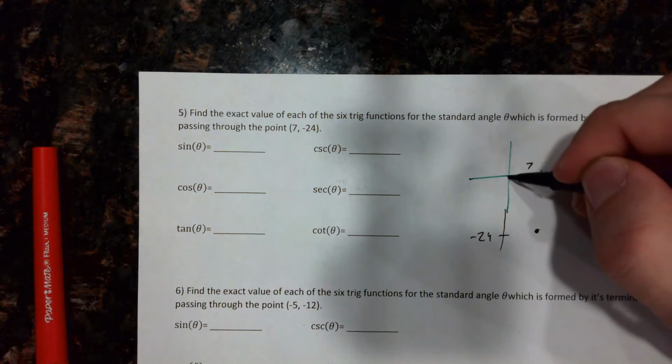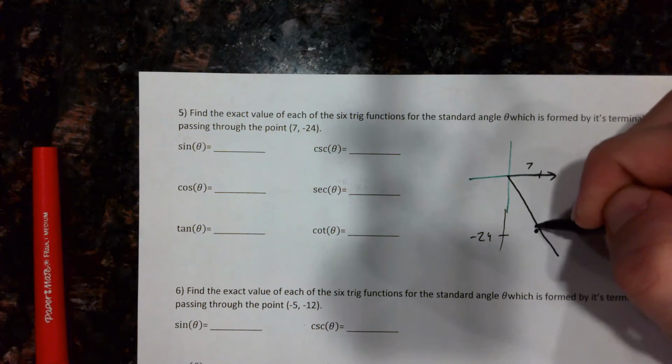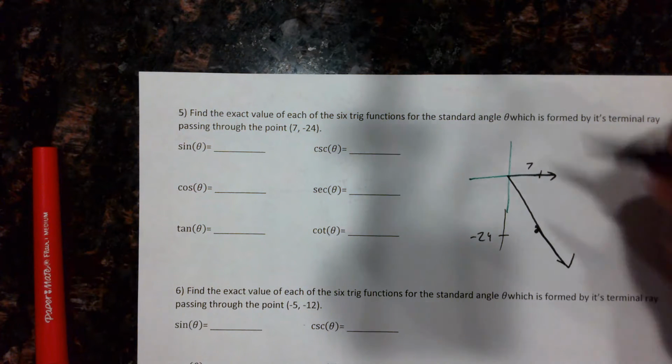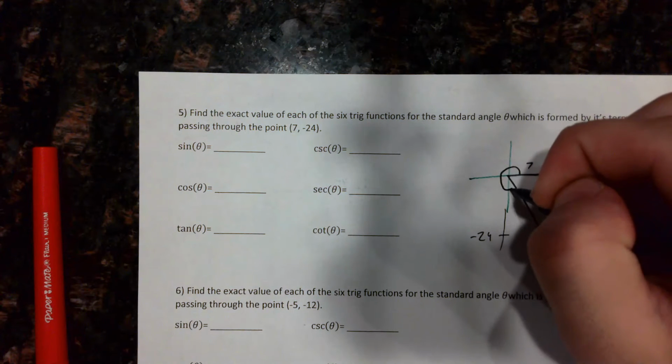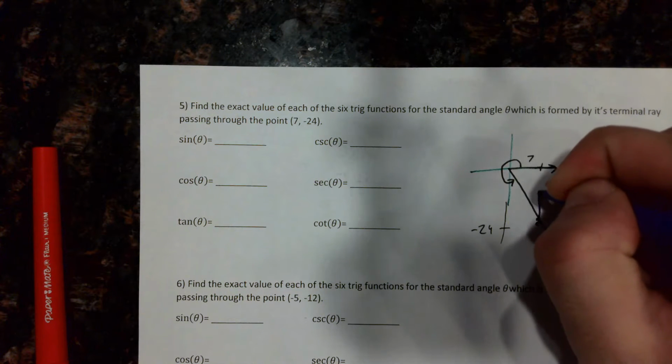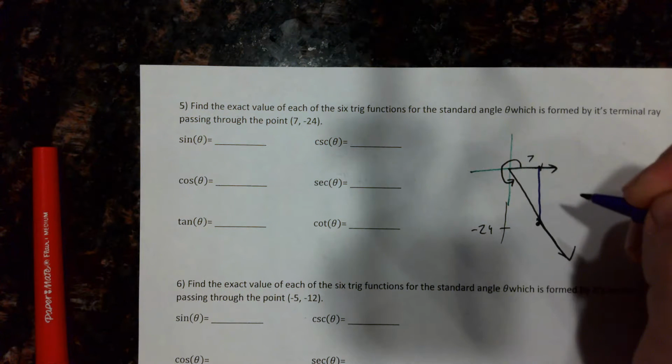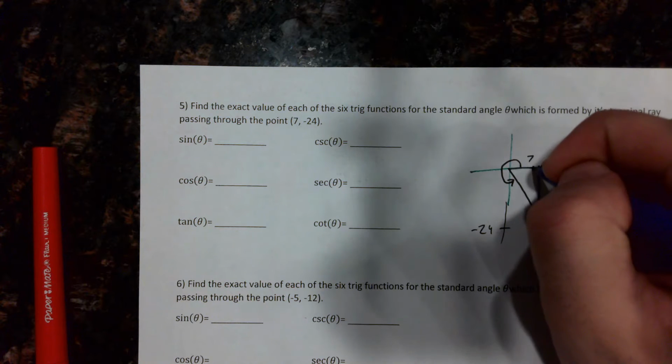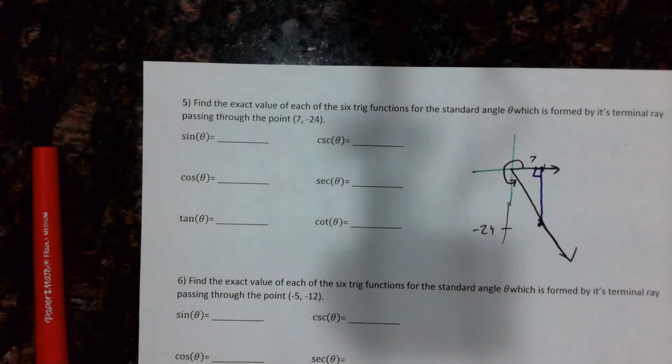So I have to go through this point. Let's imagine I actually went through that point, and this is my angle. Like always, once I have my angle, I'm going to draw in my triangle. I'm going to do it in a pretty distinct way. I'm going to pick this point and draw my triangle, as always, up to the x-axis. I always go up or down to the x-axis, and I make a right angle there.